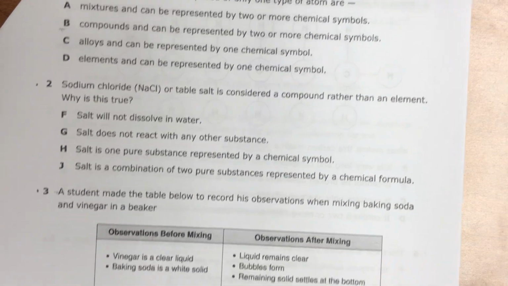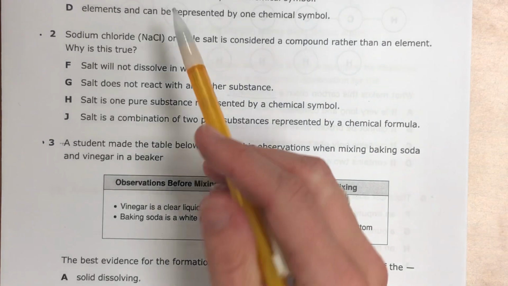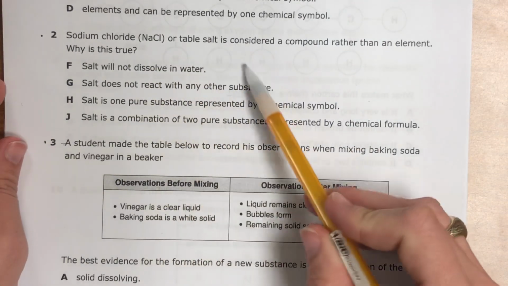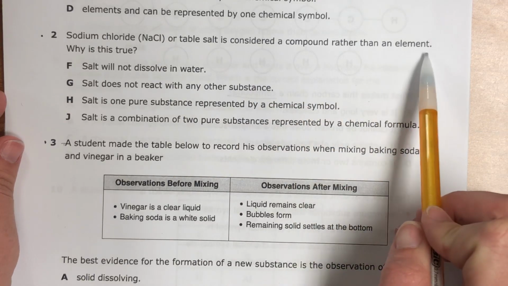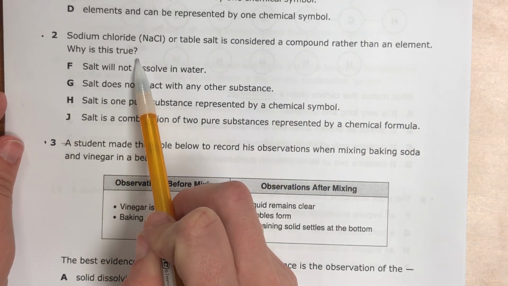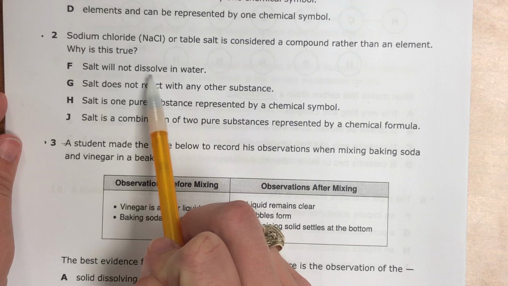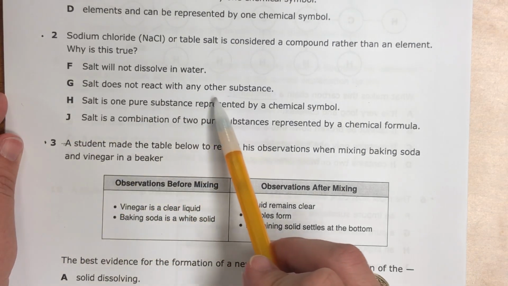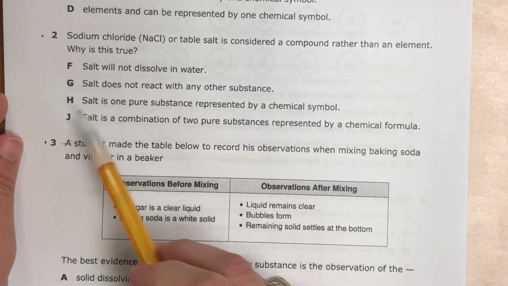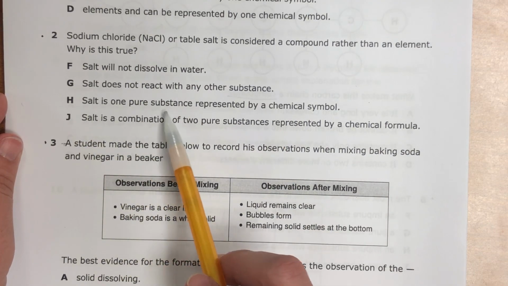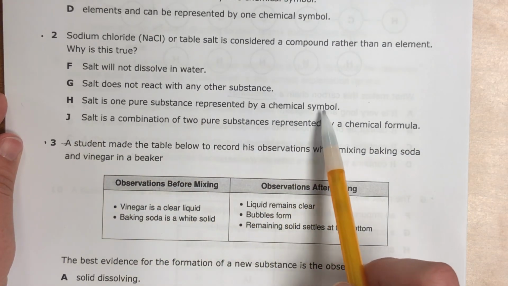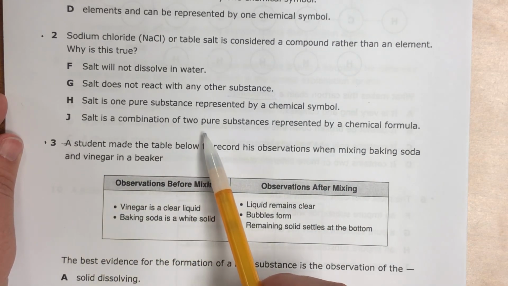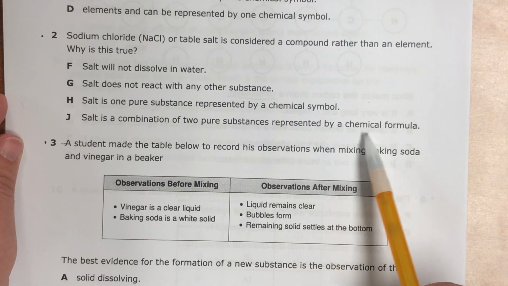Number two, sodium chloride, or NaCl, or table salt, is considered a compound rather than an element. Why is this true? F, salt will not dissolve in water. G, salt does not react with any other substance. H, salt is one pure substance represented by a chemical symbol. Or J, salt is a combination of two pure substances represented by a chemical formula.